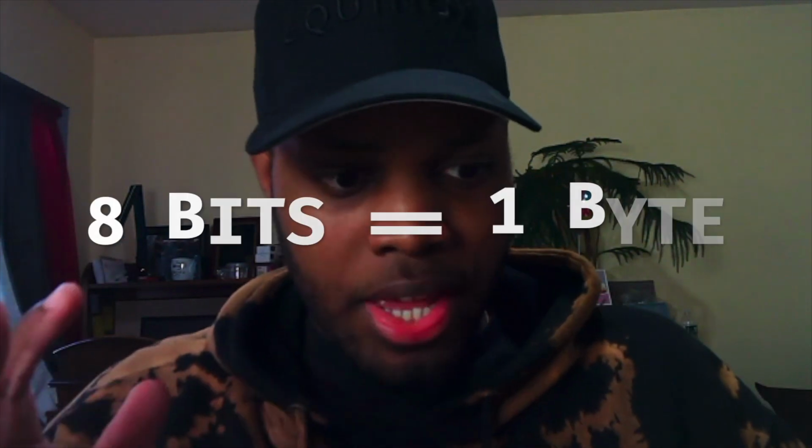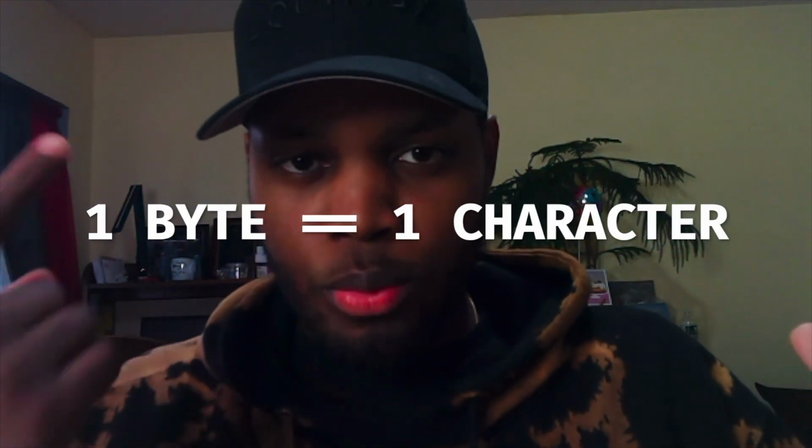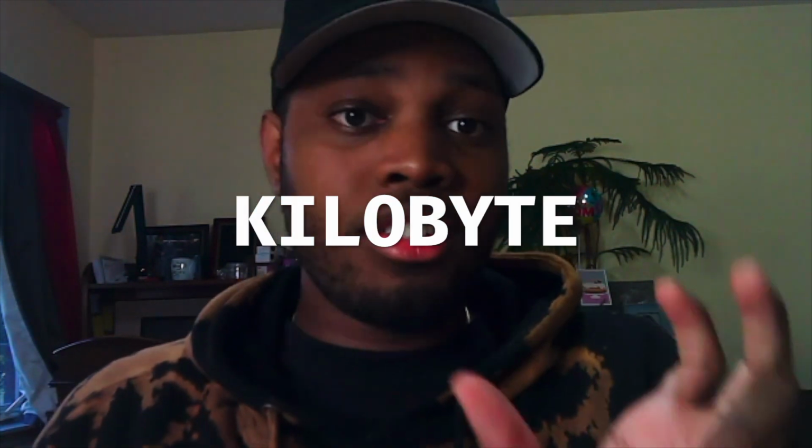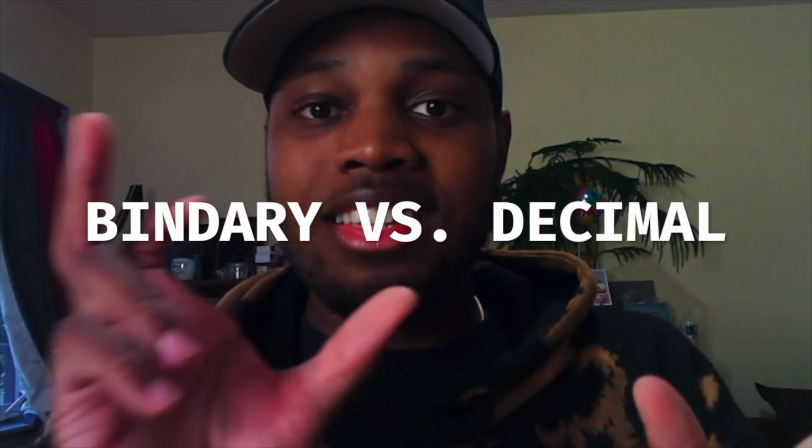Now let's try and scale this, right? Because now we know that 8 bits creates 1 byte, and 1 byte can represent 1 character, right? Okay, so now let's look at the specs of this computer. This computer has 16 gigabytes of memory, right? This is the active memory that we can use on our computer at one time. And if we know that the lowest measurement of memory that a computer understands are those zeros and ones, right? Let's think about, okay, after we have a byte, we have a kilobyte. And I'm going to share with you the binary value as well as the decimal value.